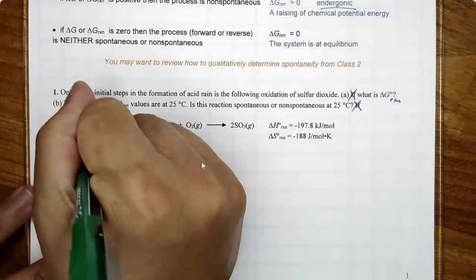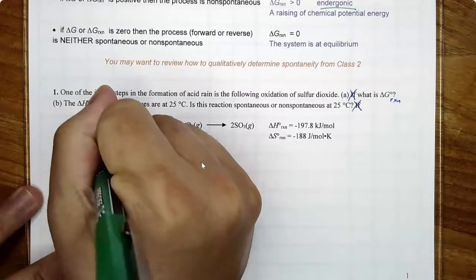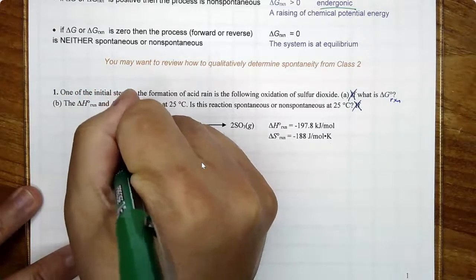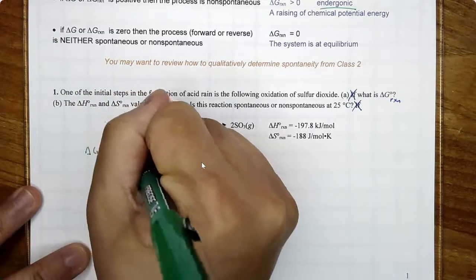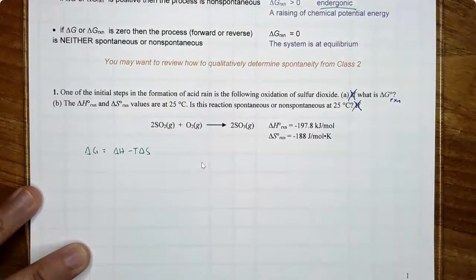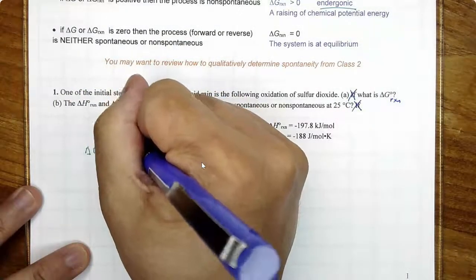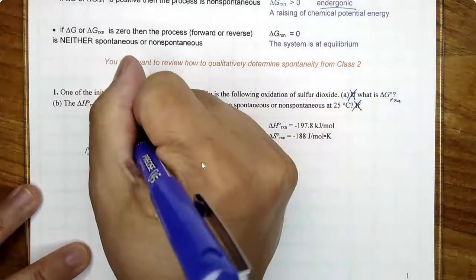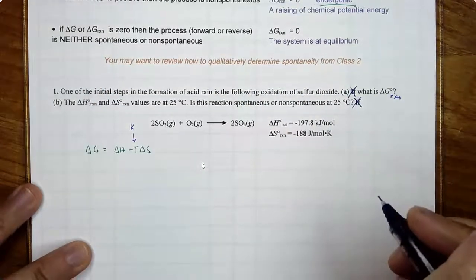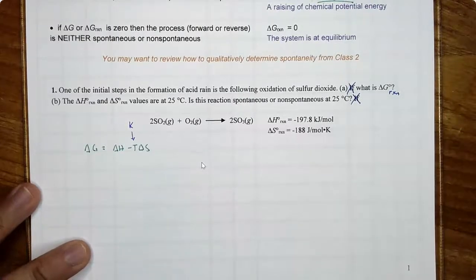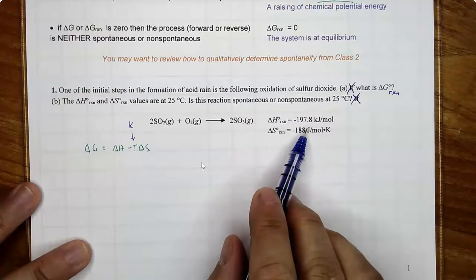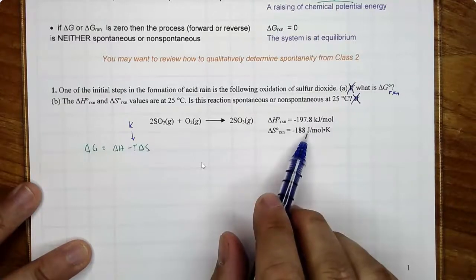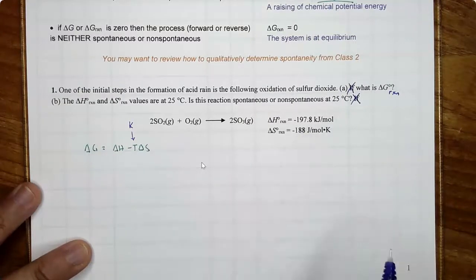I like to write out my equation that I plan to use. And then when studying, I want to mark or know what the units typically are. Temperature has to be in Kelvin. Remember how I warned you that you may have to convert that unit so they match?